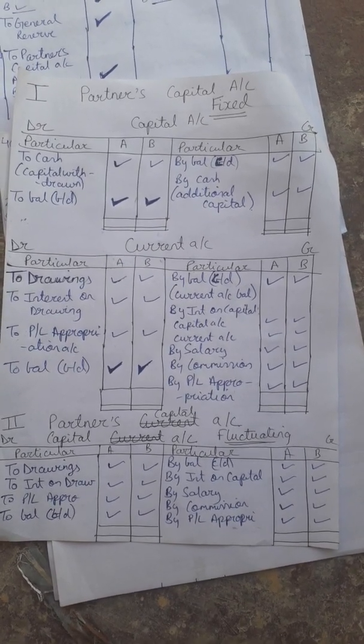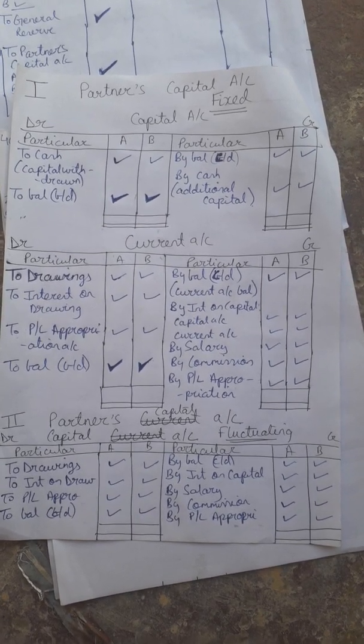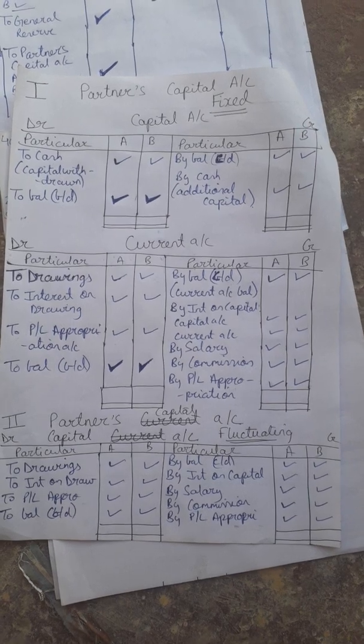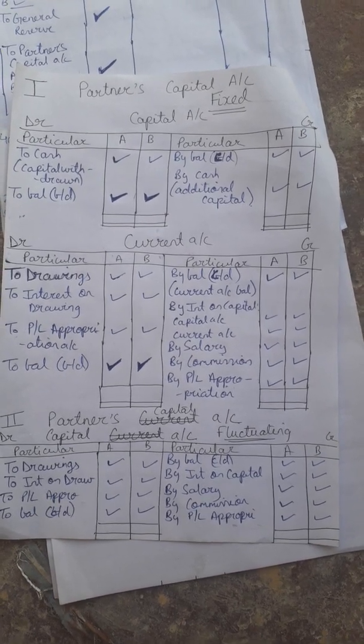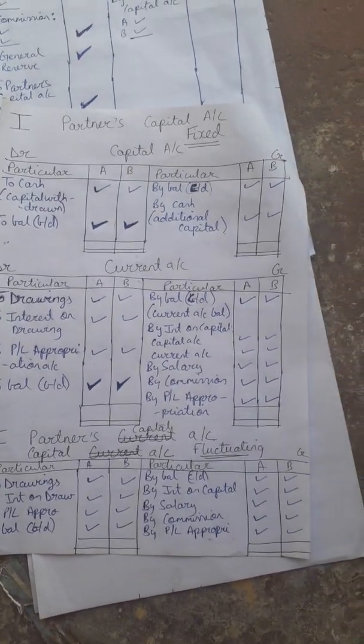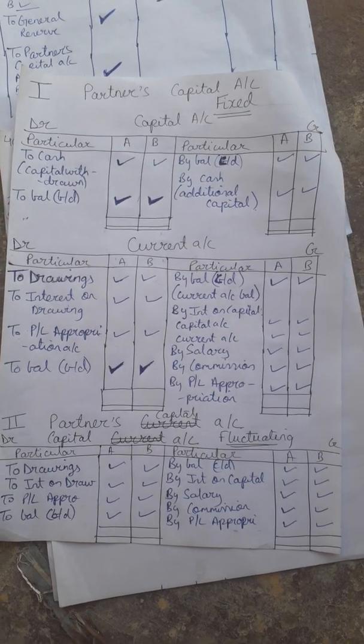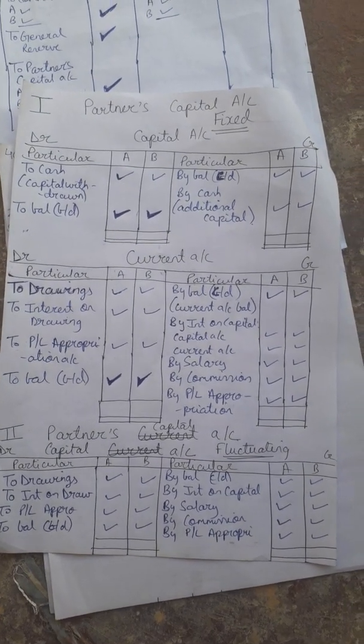Tomorrow I will solve a question based on the profit and loss appropriation account and partners' capital account to make you understand better. And in tomorrow's online class, at the end, I will give you one question for practice. Do practice it and revise what I have taught you today.